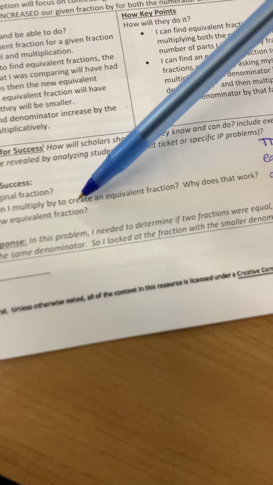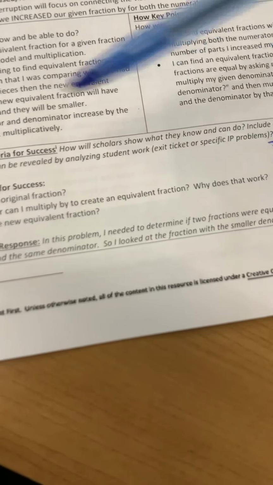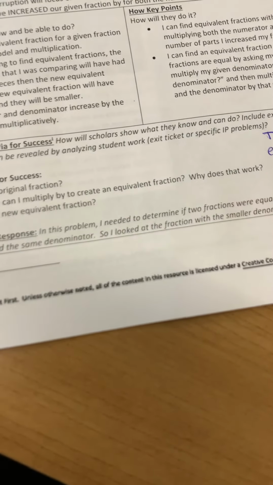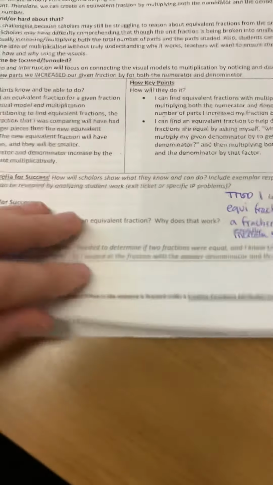Today the questions that kiddos are going to ask themselves are what is my original fraction? What factor can I multiply by to create an equivalent fraction? Why does that work? And what is the new equivalent fraction? We're going to use both visual models, pictorial models, and the abstract today.